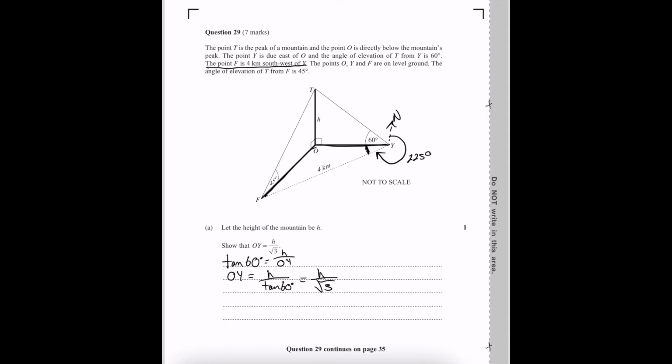We know Y is due east of O, and if we find this angle here, we get 45 degrees, because if we take the 45 and add the 225, we get 270, which is the bearing due north to get west, which is O from Y. So I hope that makes sense. So we know angle OYF is 45 degrees.